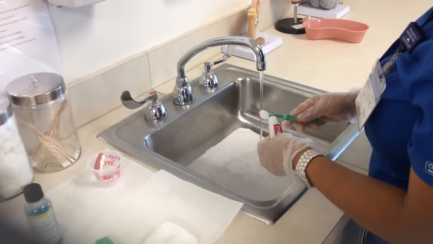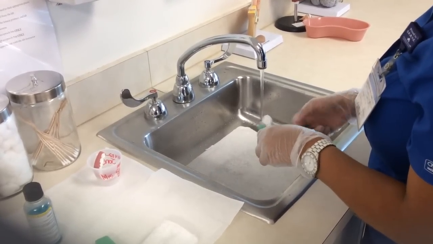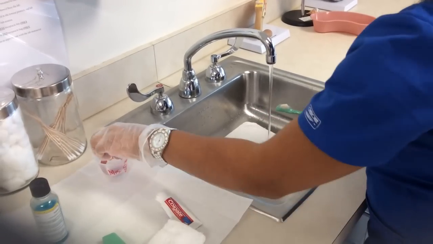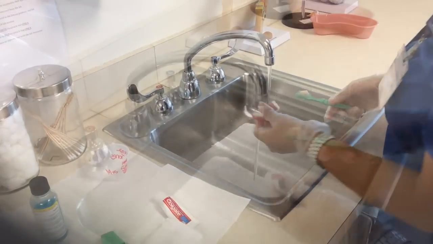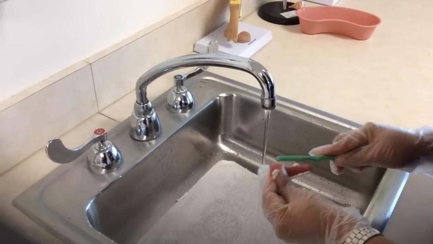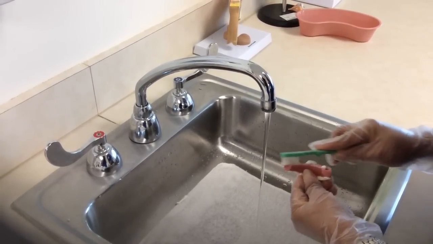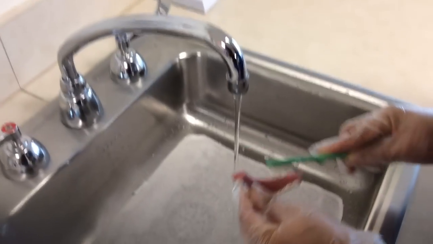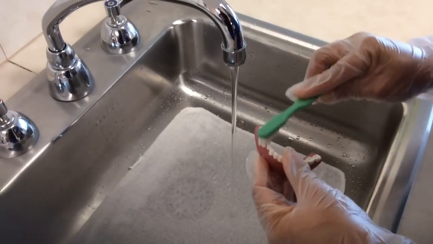Apply toothpaste or denture cleanser to the toothbrush and hold the dentures over the prepared sink or emesis basin. Clean the biting surfaces using a back and forth motion. Brush from the top of the denture to the biting surfaces using short vertical strokes.